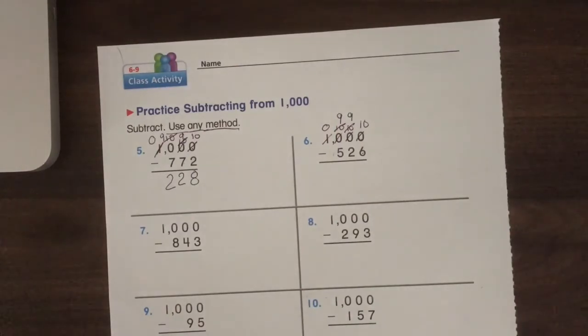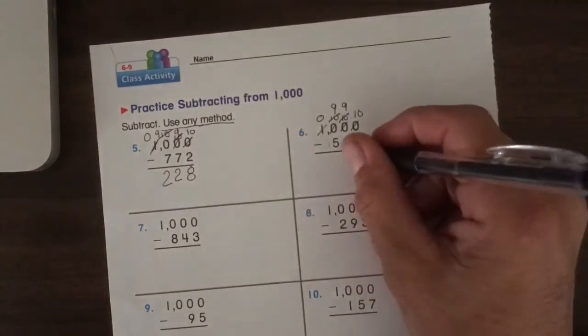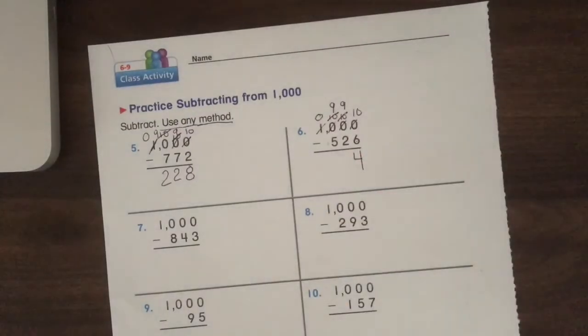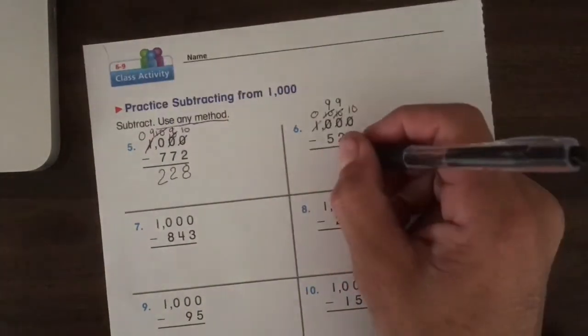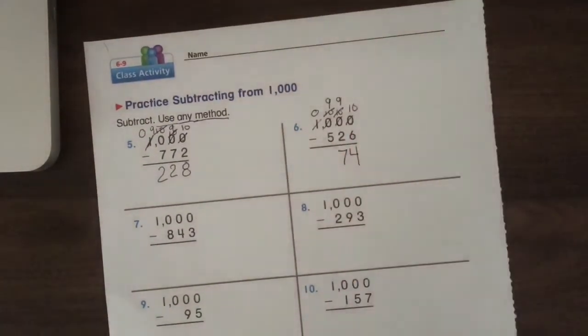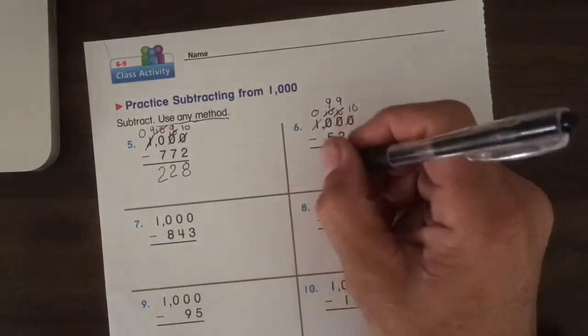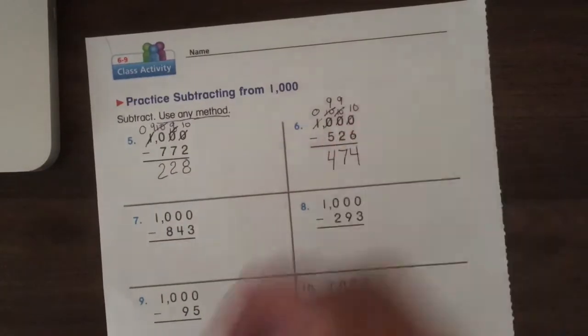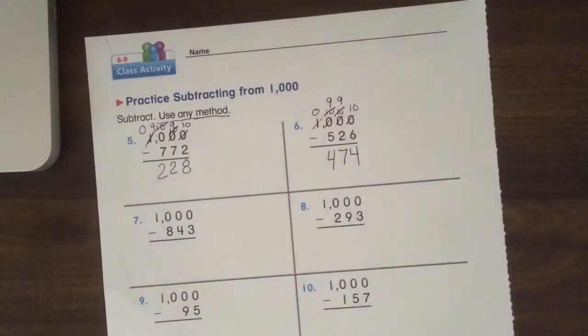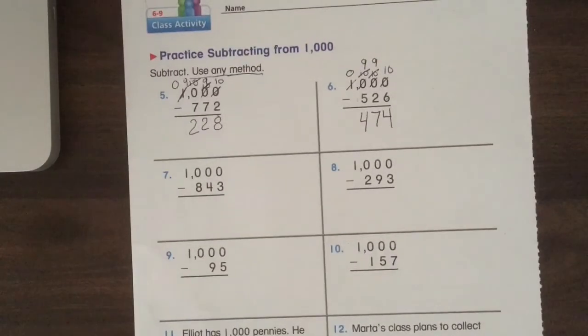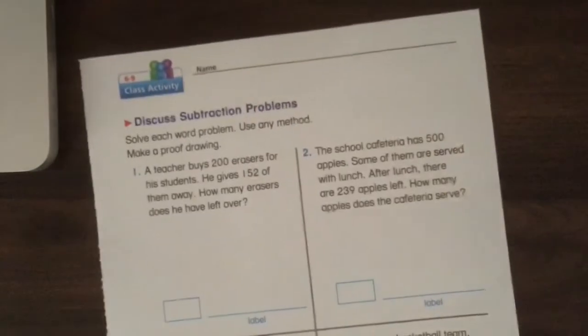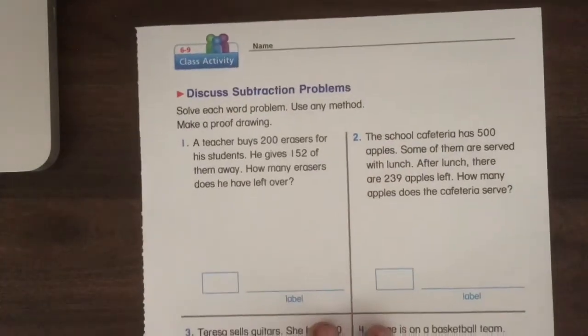10 take away 6 is 4. 9 take away 2 is 7. 9 take away 5 is 4. So my answer here is 474. Again, I'll solve these. You can come back and check them. Let's go to the other side and just do one story problem together before we pause and finish.